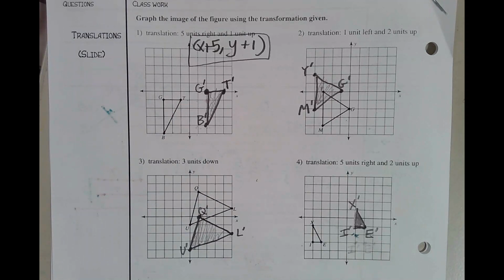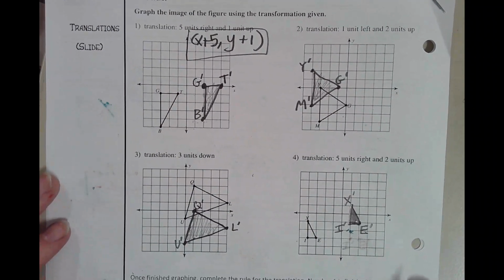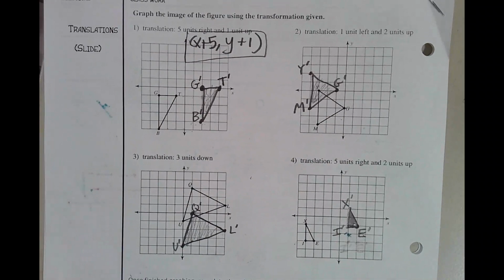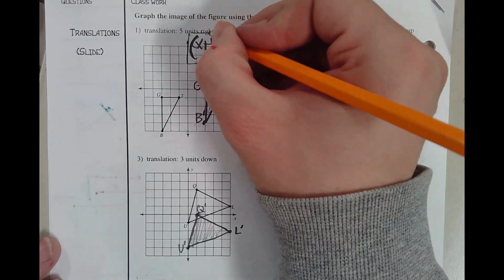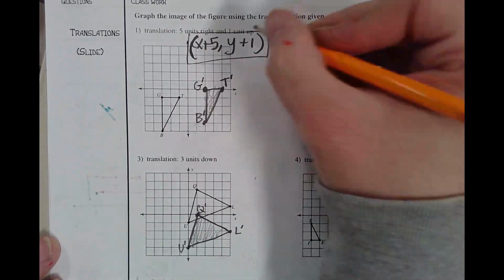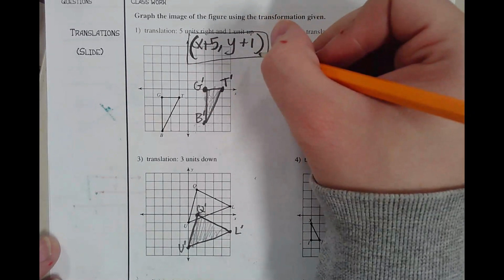All right, so let's check our work. So our answer should look something like this. But what is the rule for the translation? Right 5 means x plus 5. Up 1 means y plus 1.